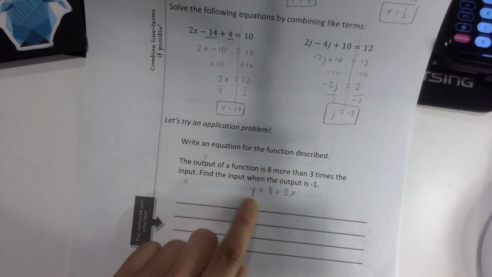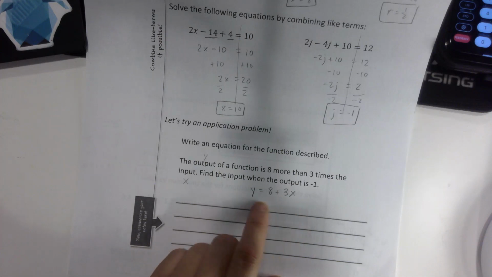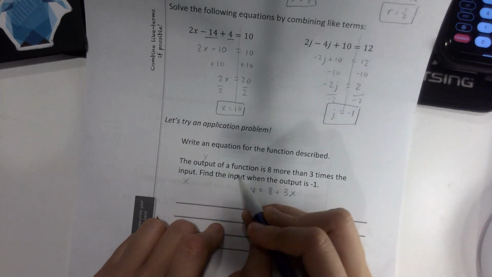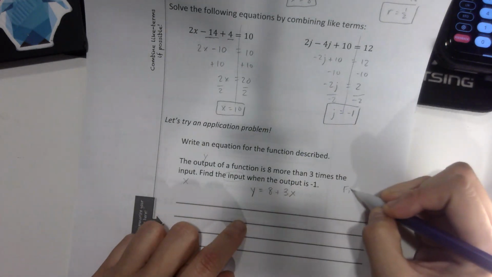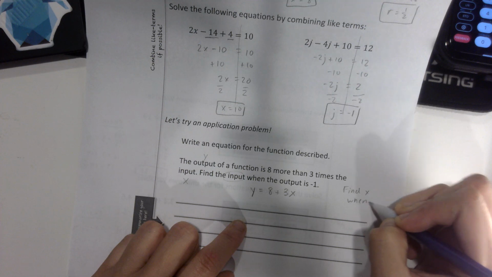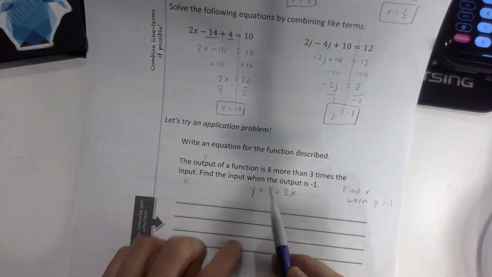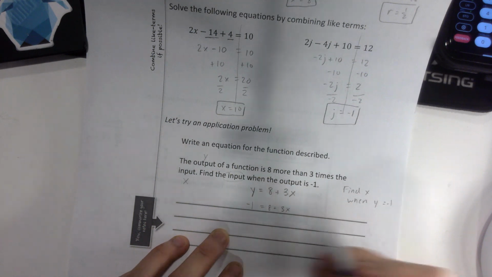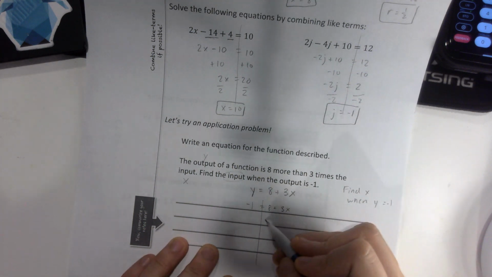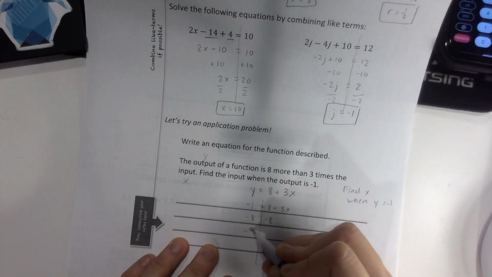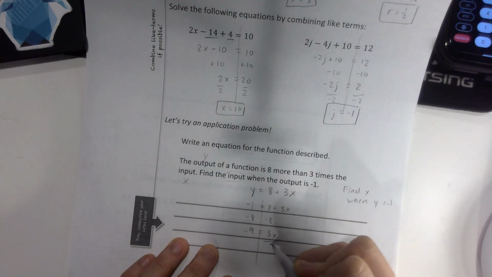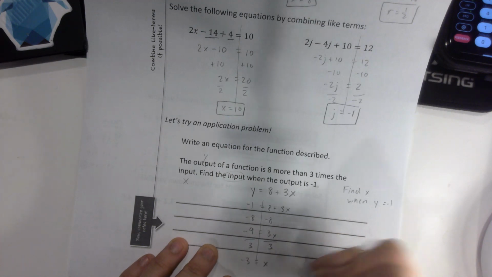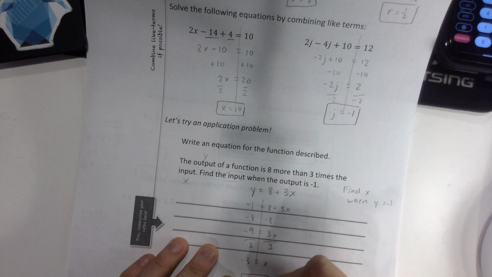Find the input when the output is negative 1. So we're trying to find x, right? Find x when y equals negative 1. So we set y equal to negative 1, and now we're trying to find x. We're going to do our 2-step equation. We minus 8. Negative 9 equals 3x, divided by 3. Then we're left with negative 3 equals x. So x equals negative 3.